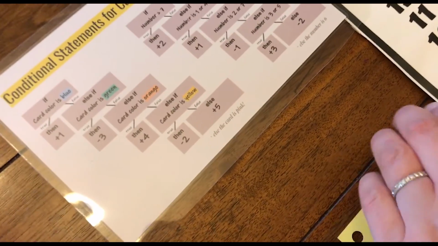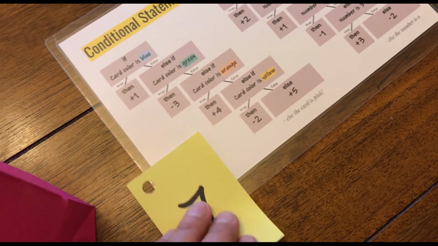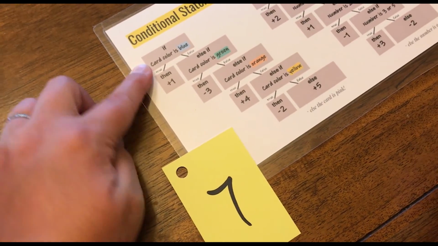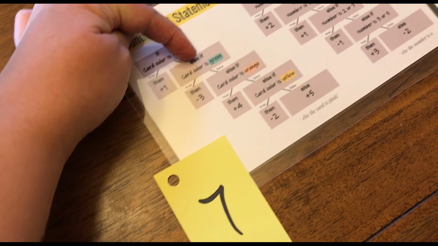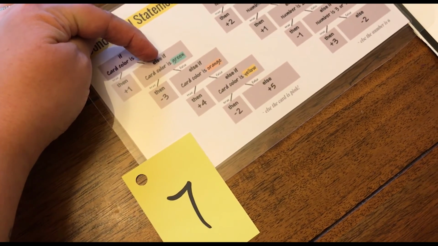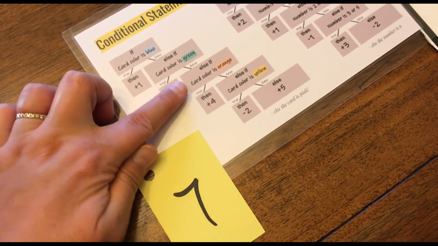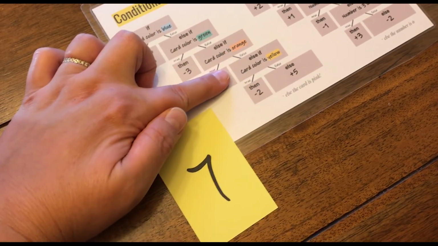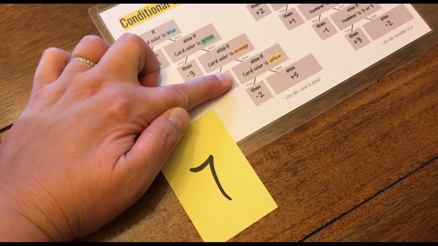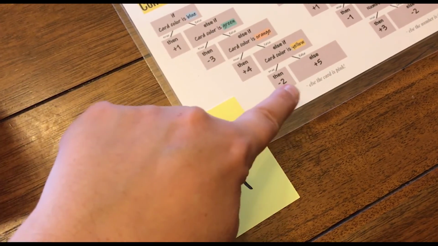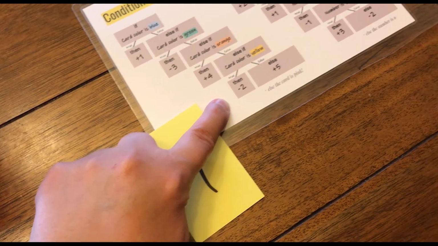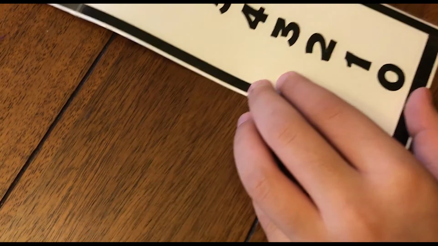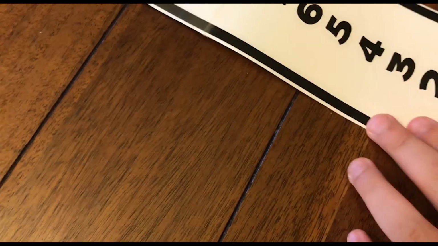First, let's look at the color of the card. If the card is blue, true or false? False. Else, if the card is green, true or false? False. Else, if the card is orange, true or false? False. Else, if the card is yellow, true or false? True. True means, oh no, -2 points. I'd have to go down like that. Since we're on 0, we'll just keep it at 0.